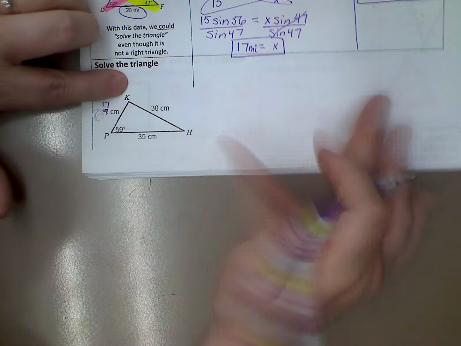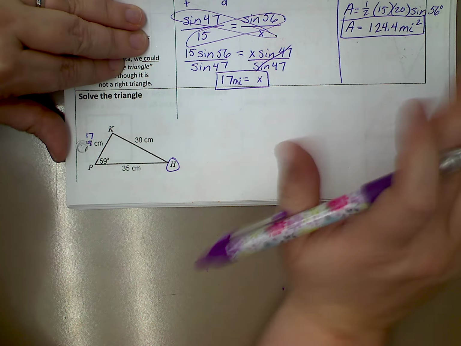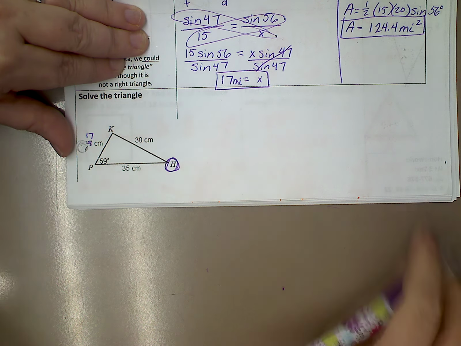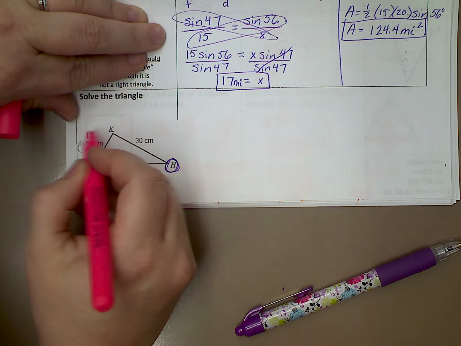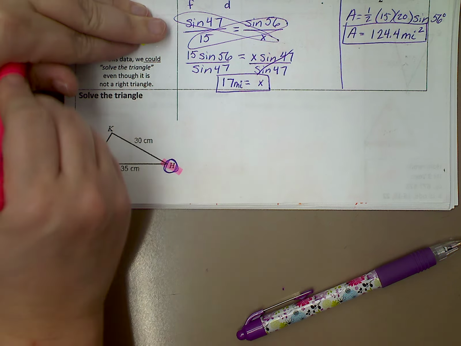So instead of doing K, I'm going to do H. So try and avoid ones that look kind of like a right angle just to avoid that calculator thing. So I'm going to start off with H. And I'm going to find that by using my law of sines. So I'm going to use 17 and H because that's the side opposite that angle.